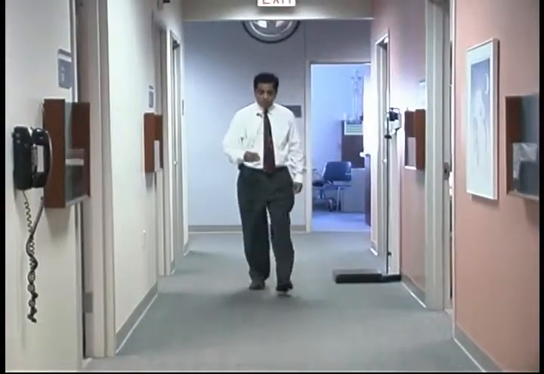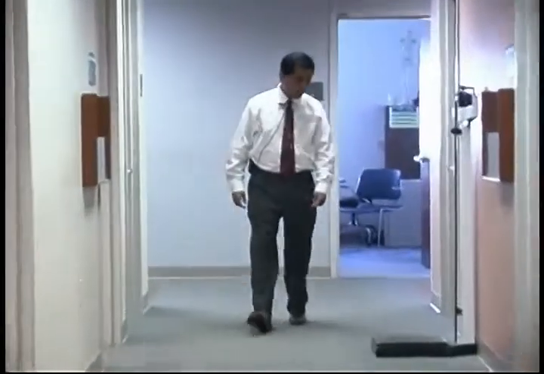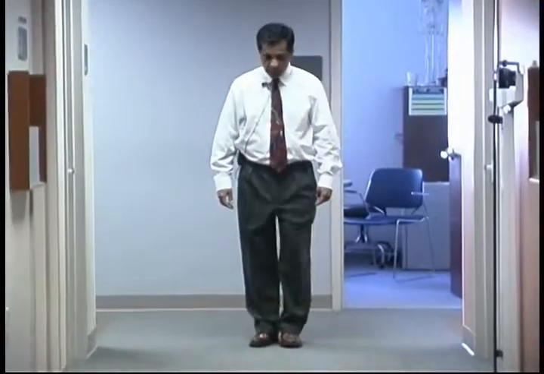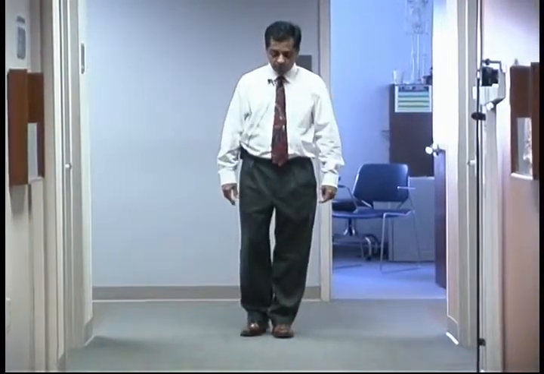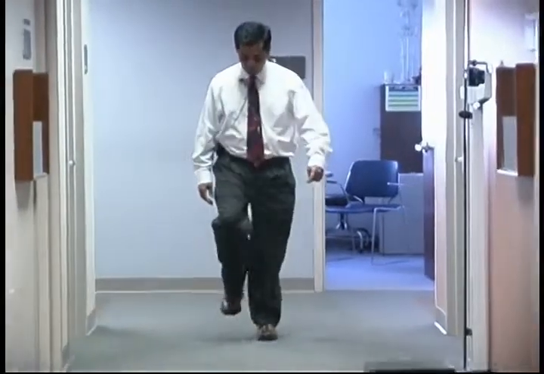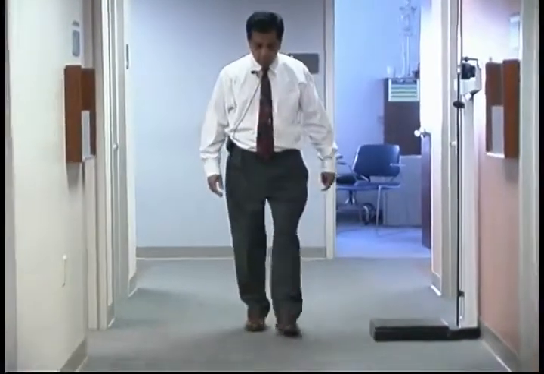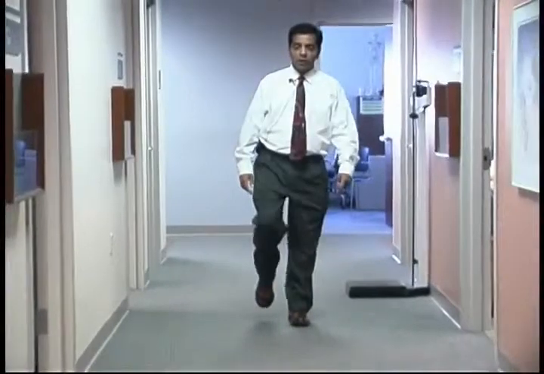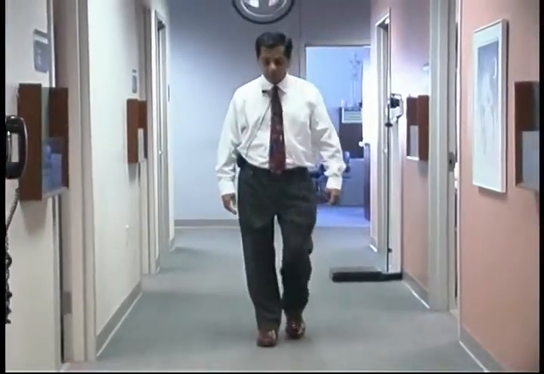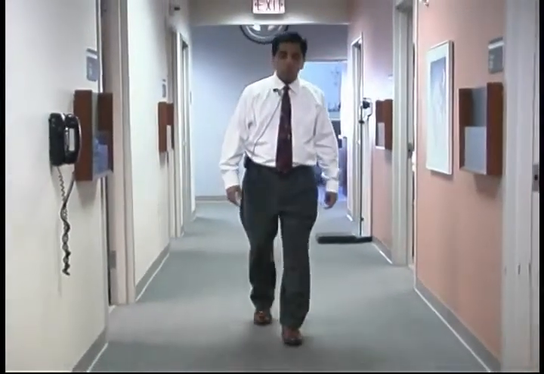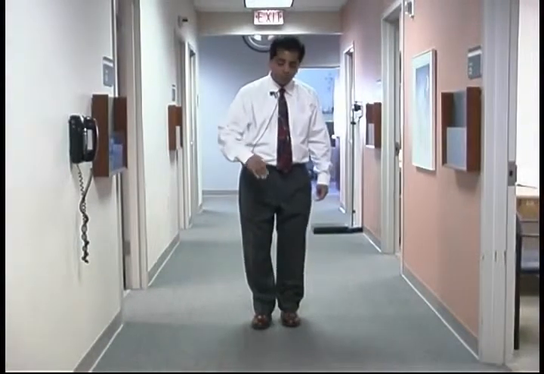In order to compensate for this drop foot gait, what many patients will do is raise their whole leg up a little bit higher as they swing through. So they lift their foot up, and you can see that their foot stomps the ground a little harder than it normally should, and it almost feels like the foot's a little floppy as they swing it through.